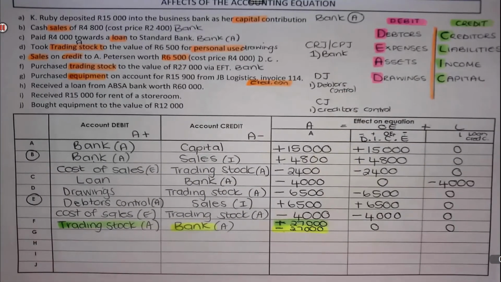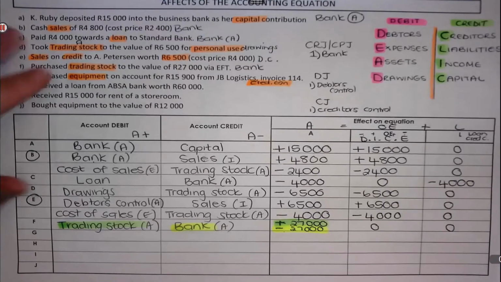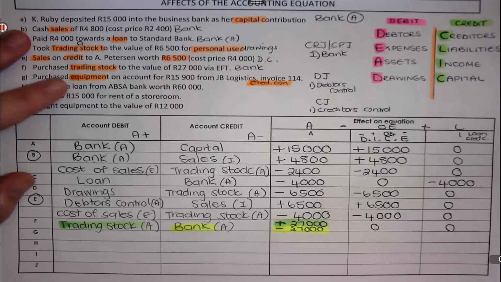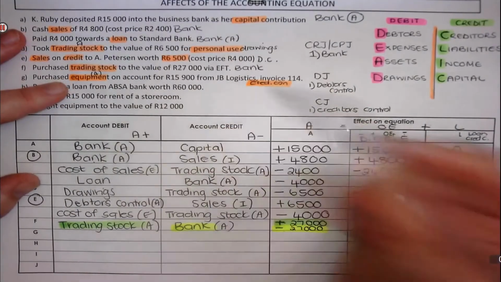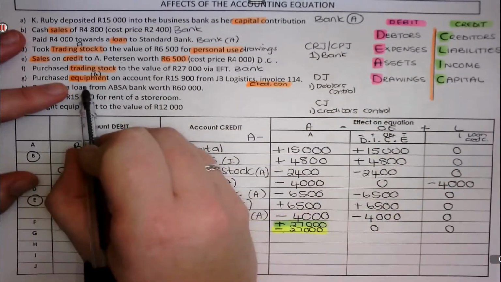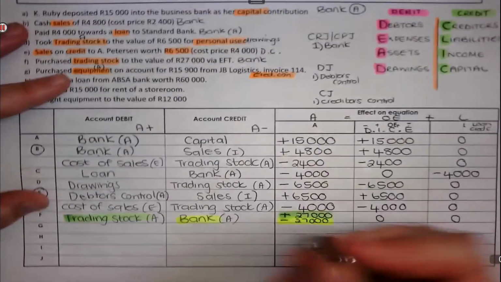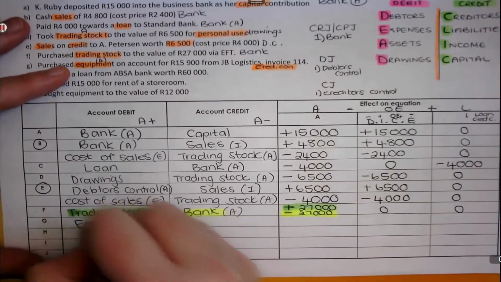So again, now we don't have bank, but we do have equipment, which is an asset. Equipment is the asset. If you've bought something, even if it's on account, is it going up or down? It's going up. So my equipment, which is an asset, is going to go over here.